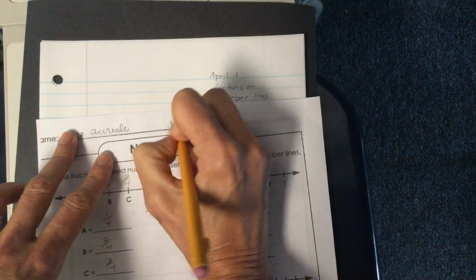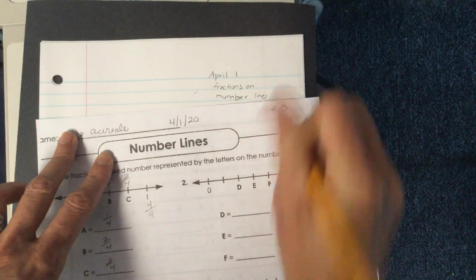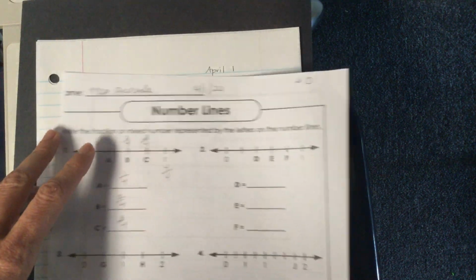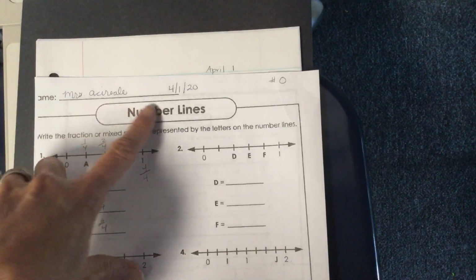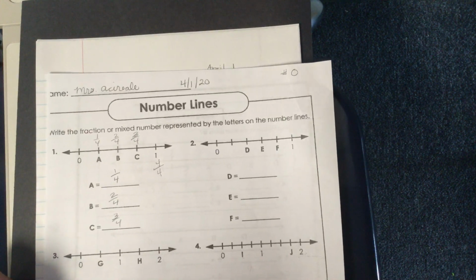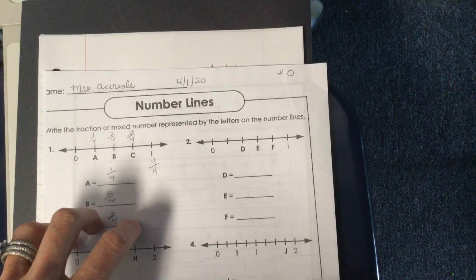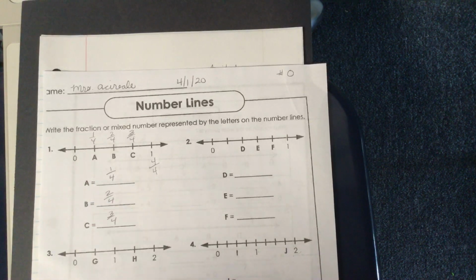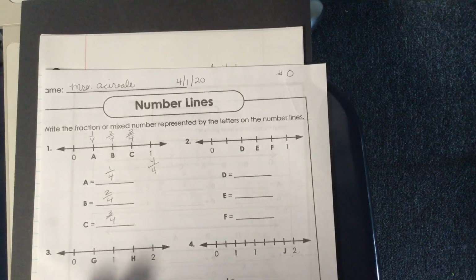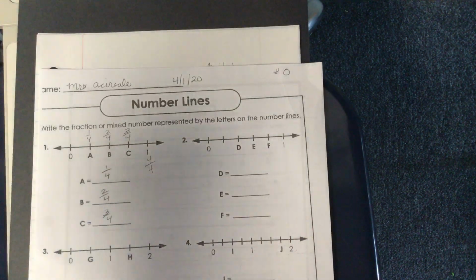And my date today is April the 1st. And my number is 0. You all are numbers 1 to 33. So please make sure that is going on the top of any of your papers that you send to me. I have a lot of papers coming into me and I don't want any of your hard work to get lost in the shuffle. You're going to be keeping this because we will check it tomorrow. I will be sending your parents the answer key and you will check it tomorrow, and then we'll move on to another lesson in fractions.